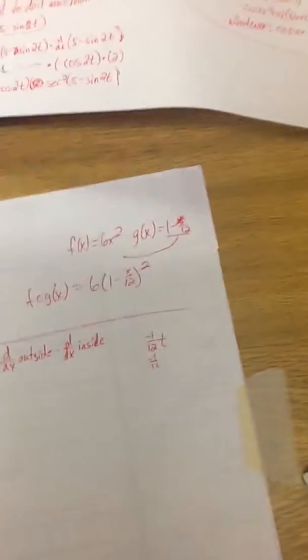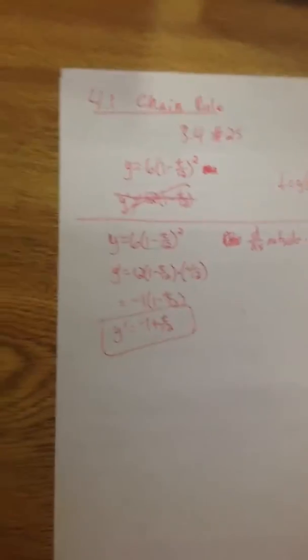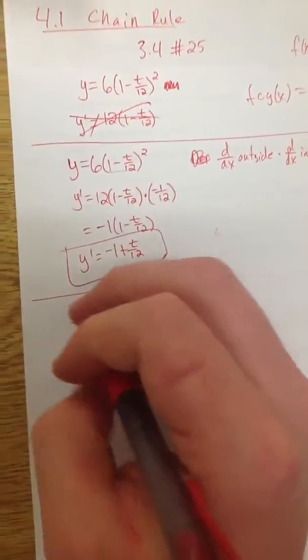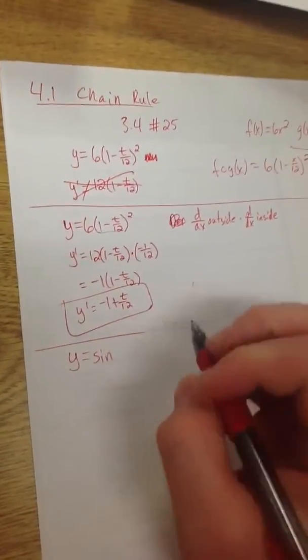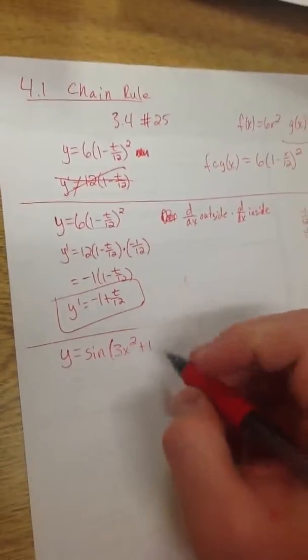Okay, so let's do another example of this chain rule. Alright, let's just try y equals the sine of 3x squared plus 1.